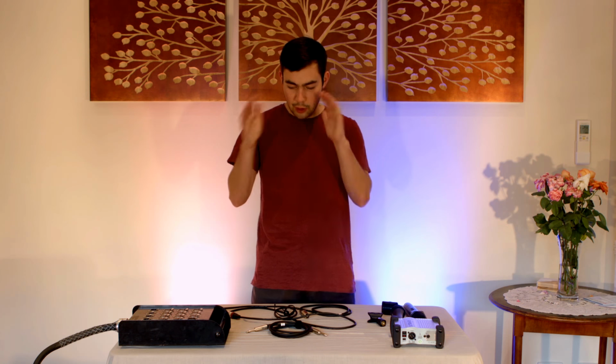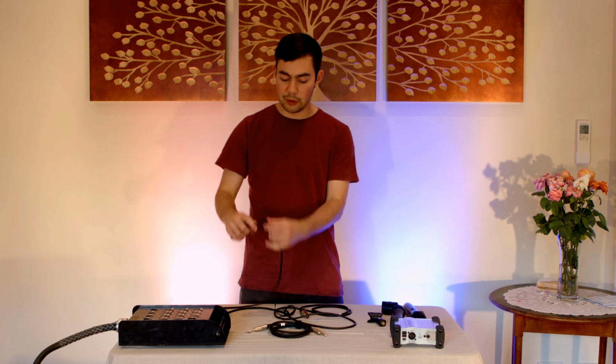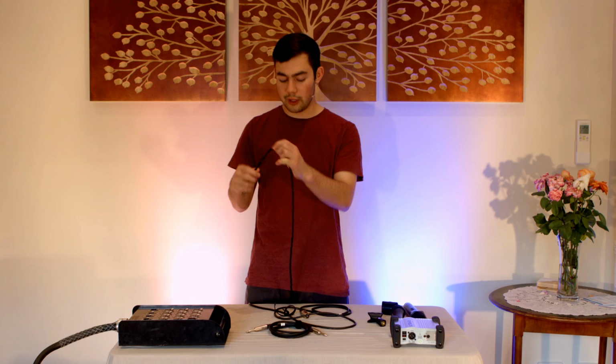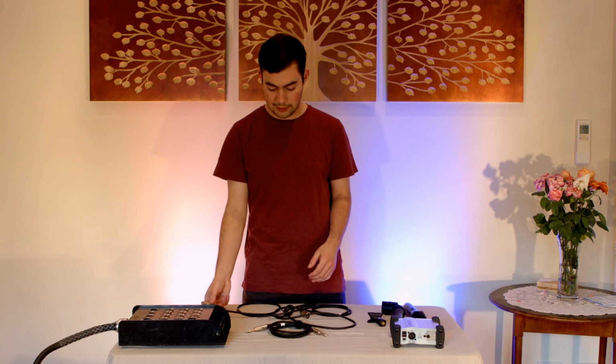So if you're not sure, because it's really hard to tell because they both often have 3 pins, have a look down the cable. Often they'll have something on the cable, and this one says high quality microphone cable. So we know that this one is an XLR and we can use it for sound stuff.